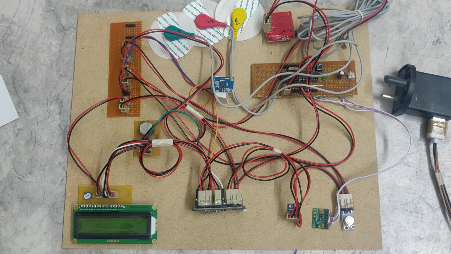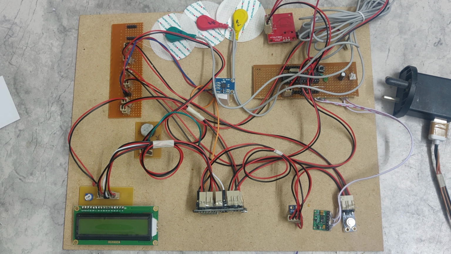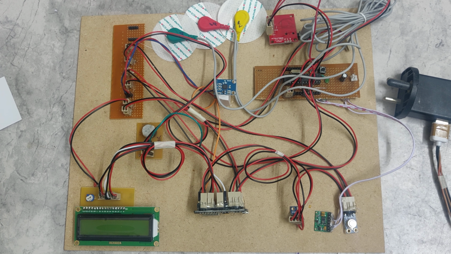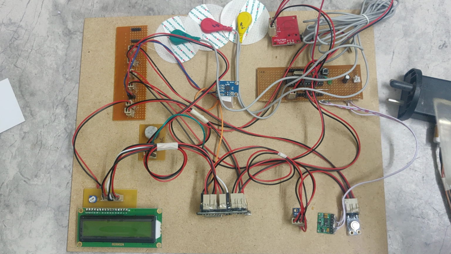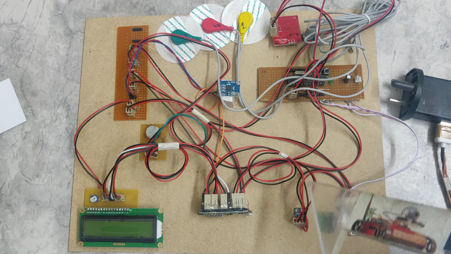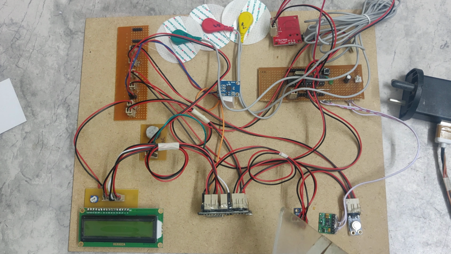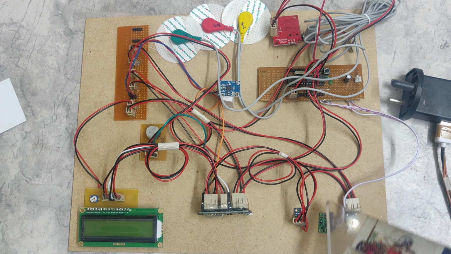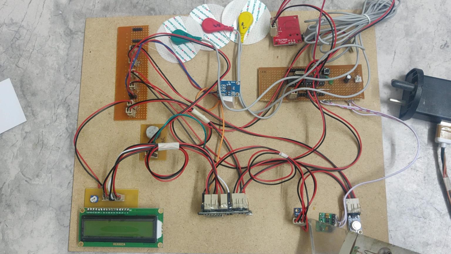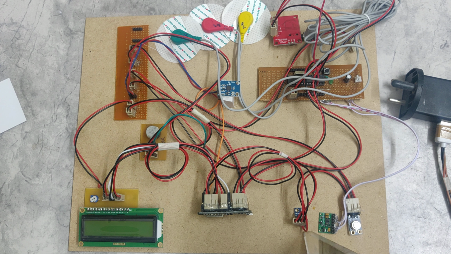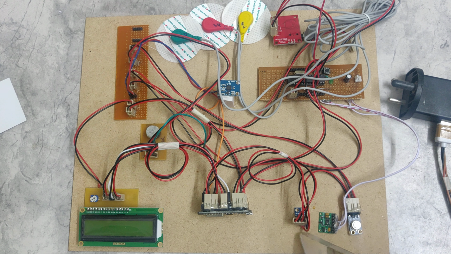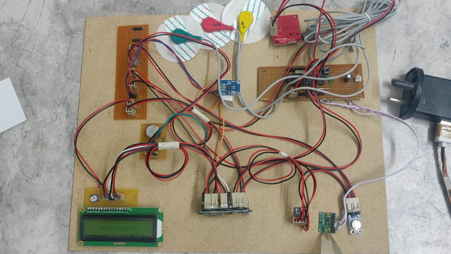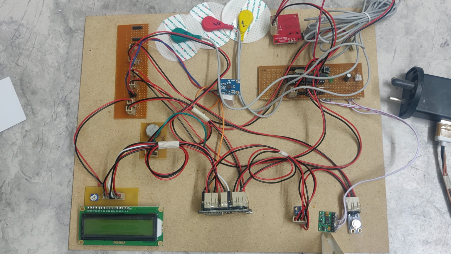Welcome to the project demonstration of the ICU patient health monitoring system, along with ambient parameters data logged into the ThingSpeak IoT cloud platform. Here we have interfaced different kinds of health parameter sensors along with ambient parameter sensors, like the BMP180 to get the pressure, temperature and altitude. So these three parameters will be received from this sensor.